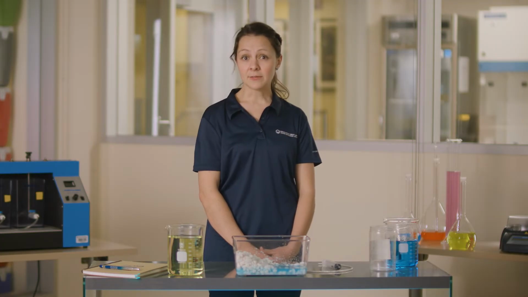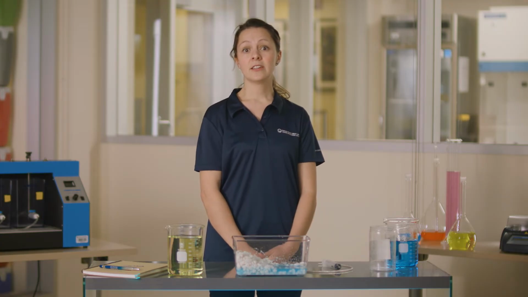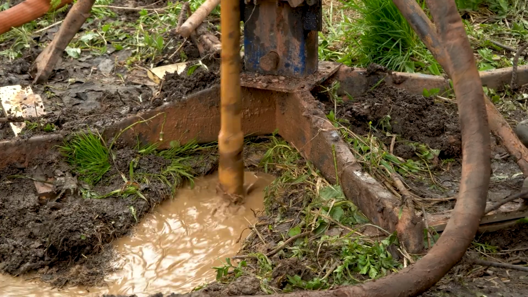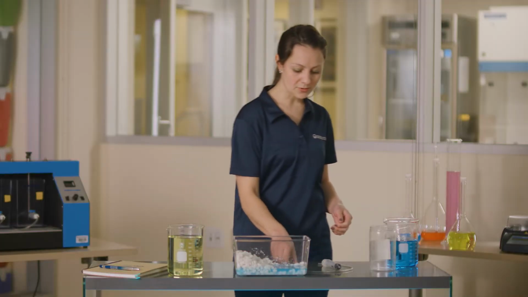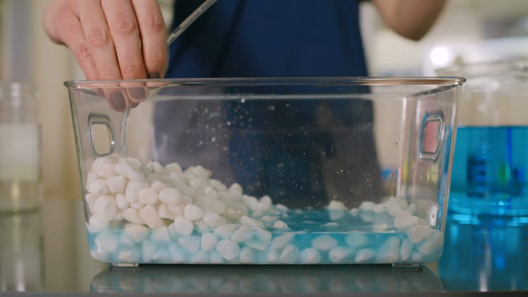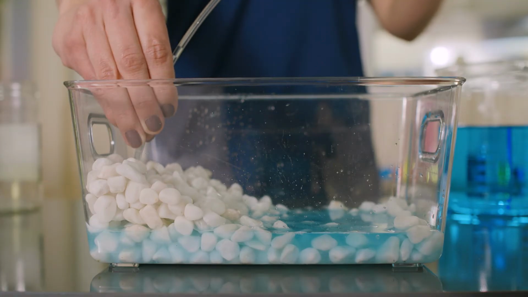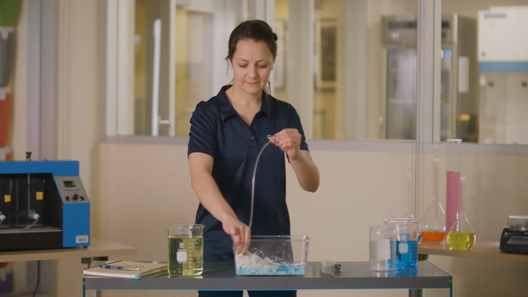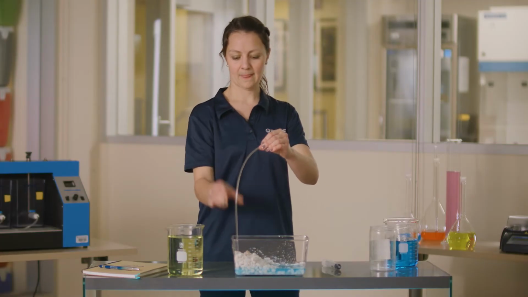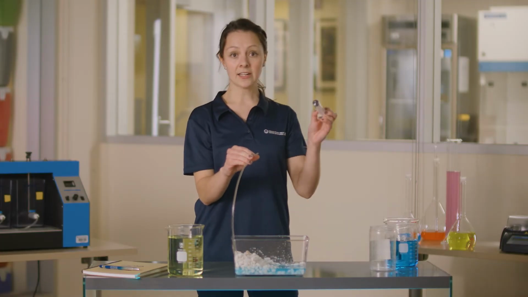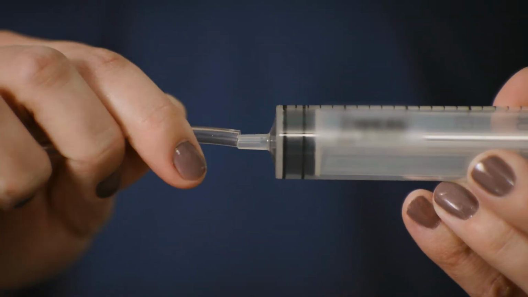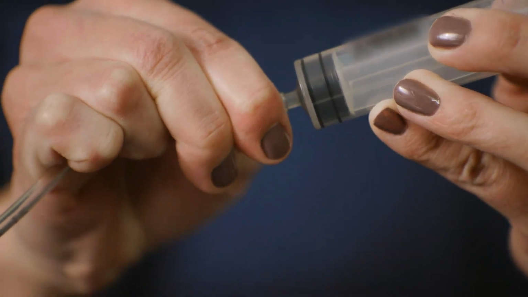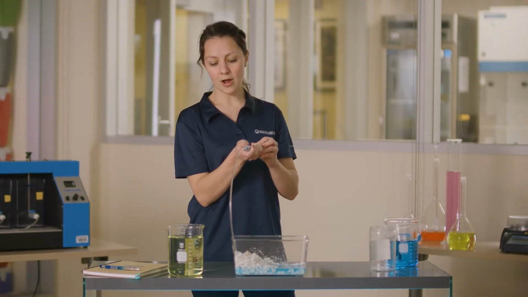Groundwater is used extensively for drinking water and irrigation. To obtain the water, a bore is drilled deep enough to penetrate the water table. To simulate this, I'm going to use my tubing and work it into the side of the hill down to penetrate the water table. So now I'm going to attach the syringe to the tubing to simulate a well pump. So now we're going to draw from our aquifer.